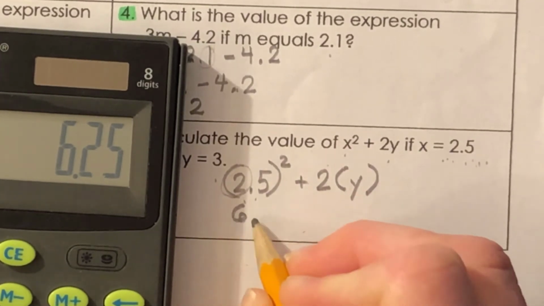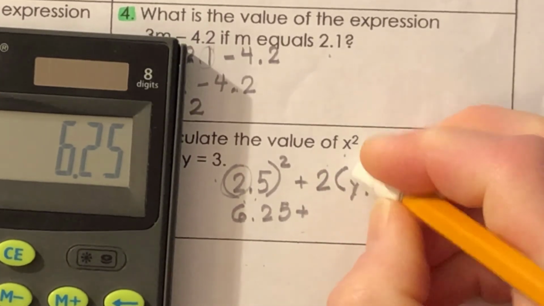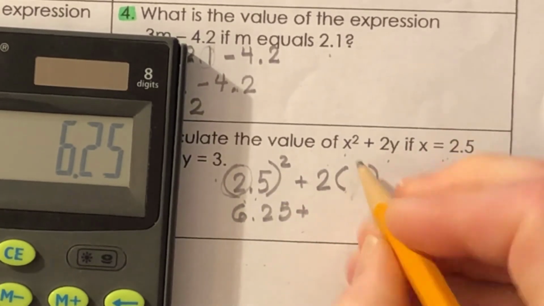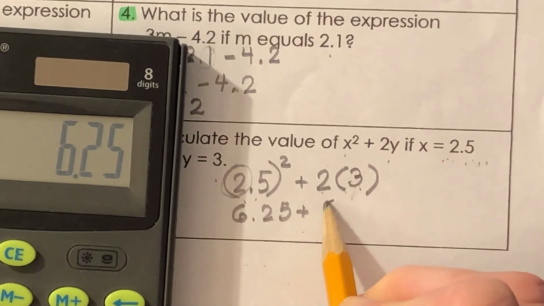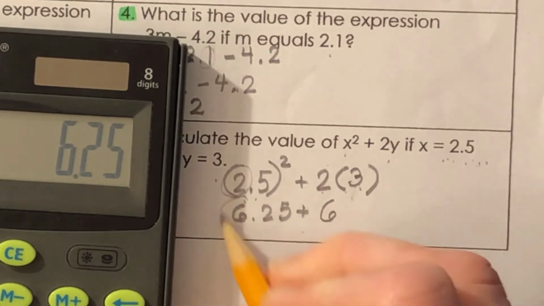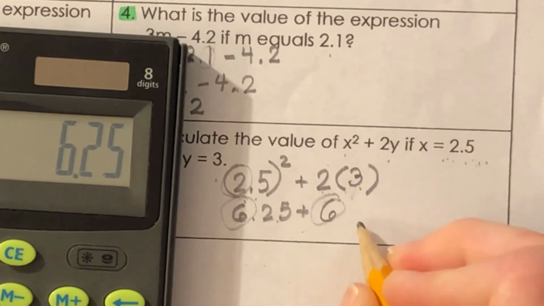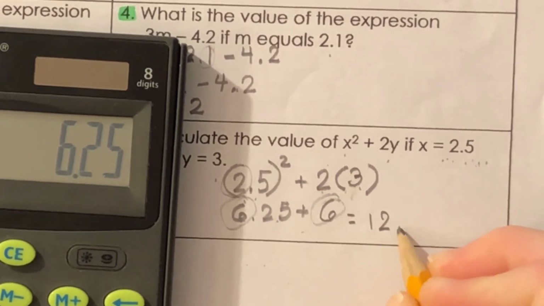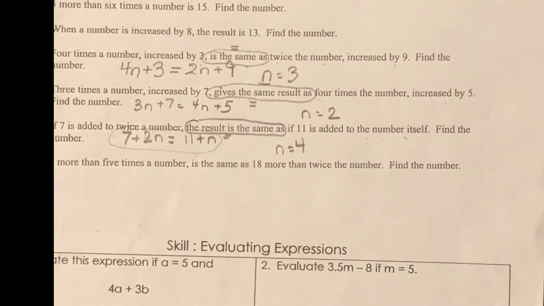So 6 and 25 hundredths plus, I forgot to substitute the 3. There we go. 2 times 3 is 6. Now I have 6 plus 6 is 12.25. That gives me 12 and 25 hundredths. So after the lesson, of course, come back and finish this page. Now we'll move on to the next page.